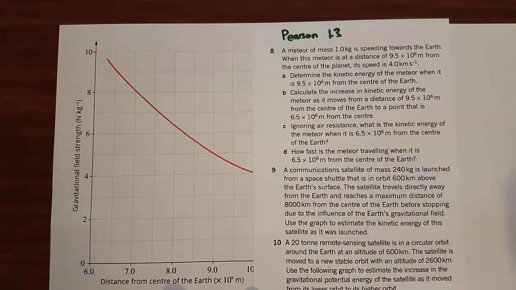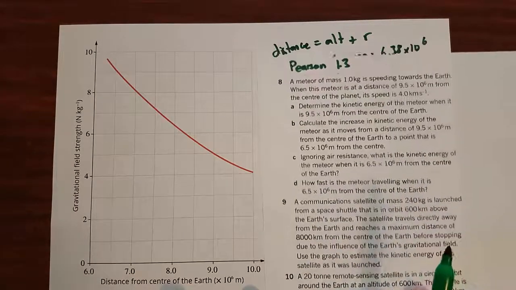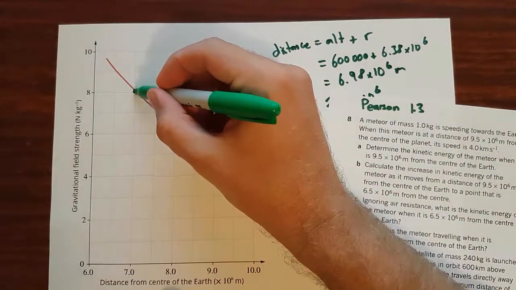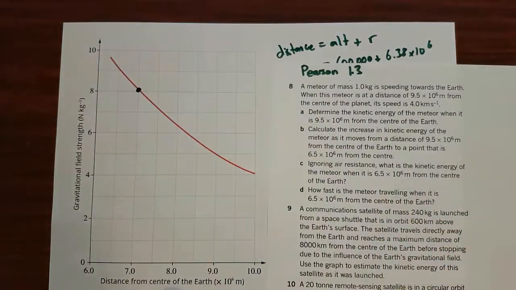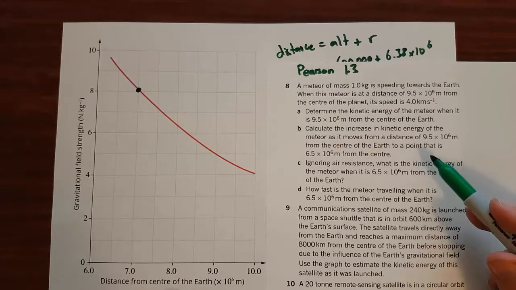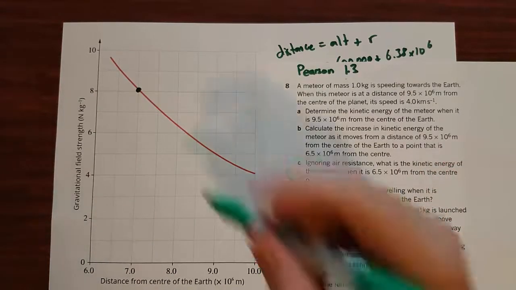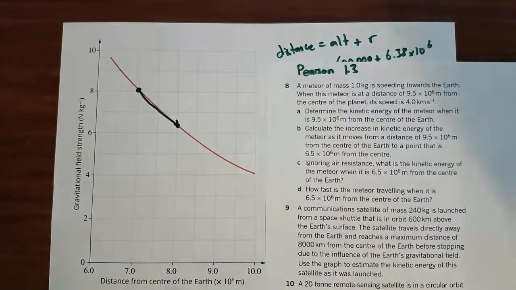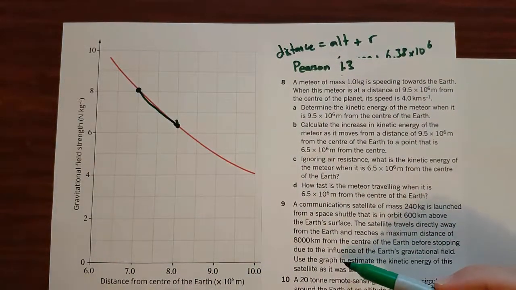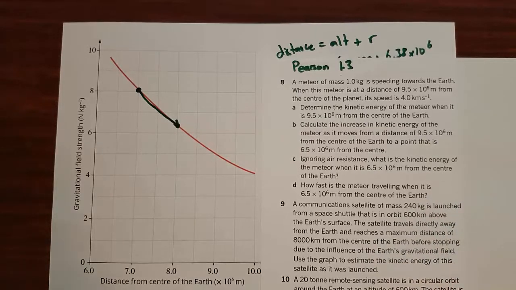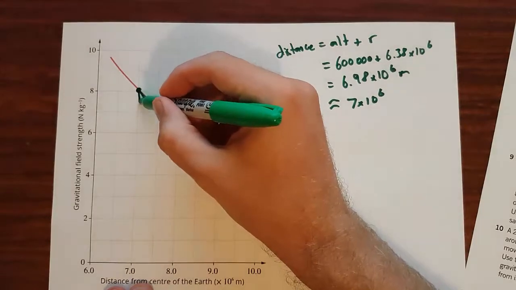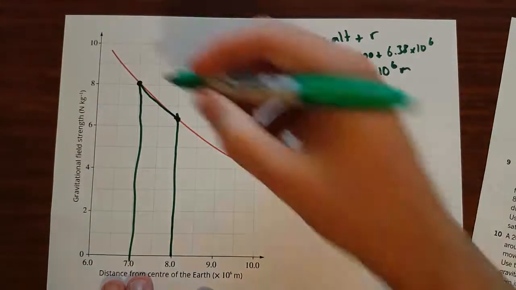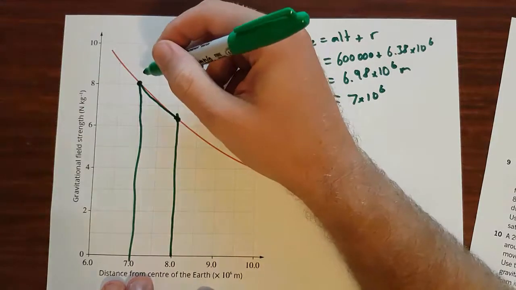It travels directly away, so this time we're launching something and we're giving it enough kinetic energy so it can be converted into potential energy. So it starts off at 7, so it starts here, and we're launching it by giving it a nice burst of kinetic energy. Now it's saying it goes to 8,000 kilometers, or here. So we are now launching it this way and we're giving it kinetic energy, and the question's asking here, use the graph to estimate the kinetic energy that this satellite was launched with. So let's bring it back down to here. We want to work out what the area under the graph is, because that is the work done to get the satellite from here to here, or from a low orbit to a higher orbit.